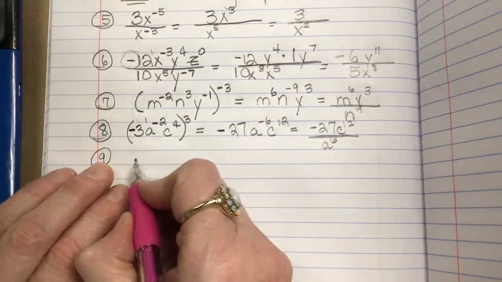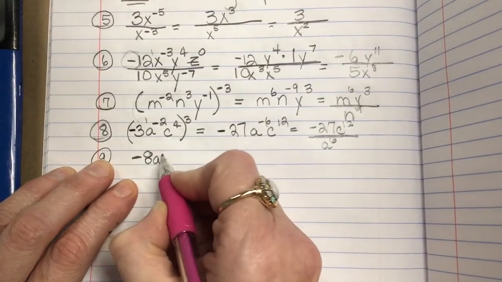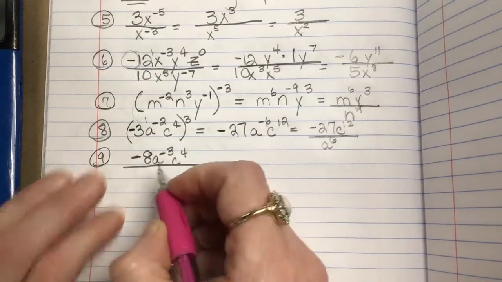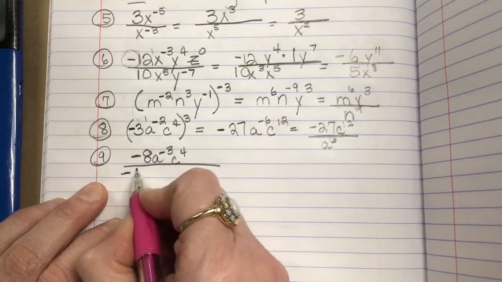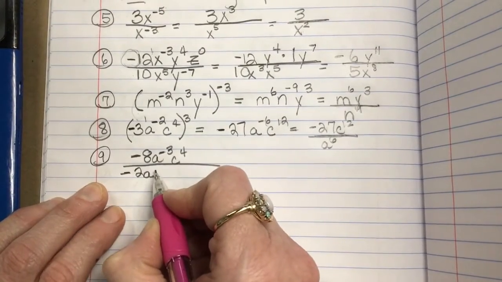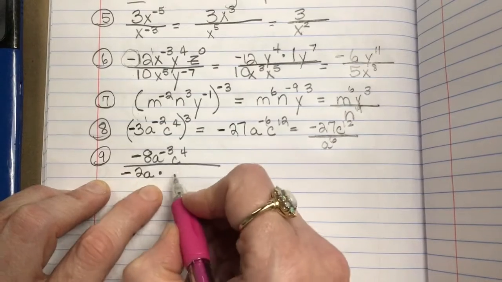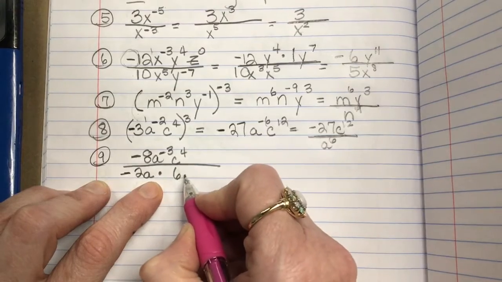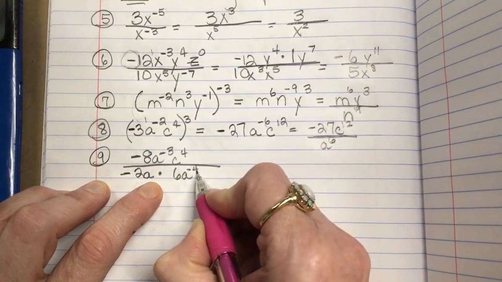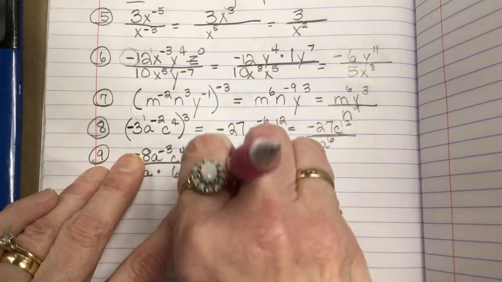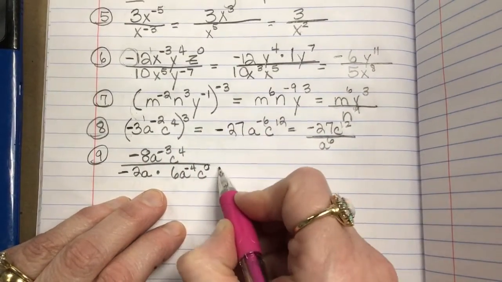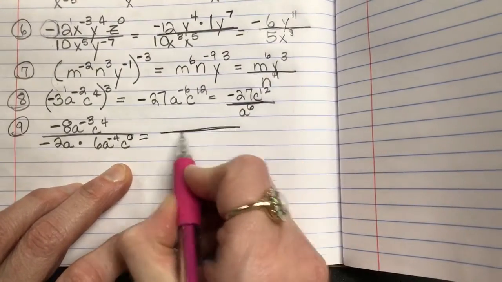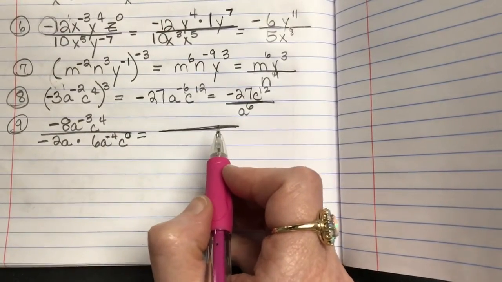Let's do one like this. Let's do negative 8, A to the negative 3, C to the 4th, over, let's do negative 2, A, times, let's see, what do we want to do? Let's do 6, A to the negative 4, C to the 0. Now, multitudes of ways to do it, but I'm going to tell you that I move stuff and then I start cleaning it up. I think it's easier.